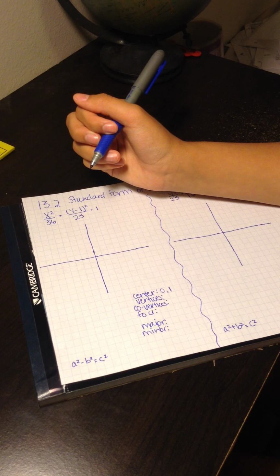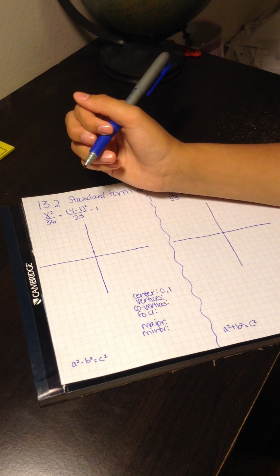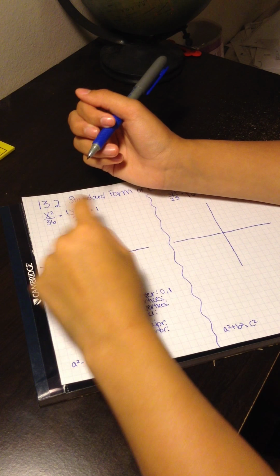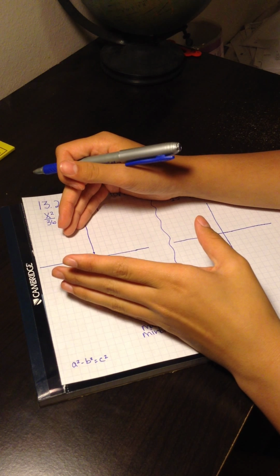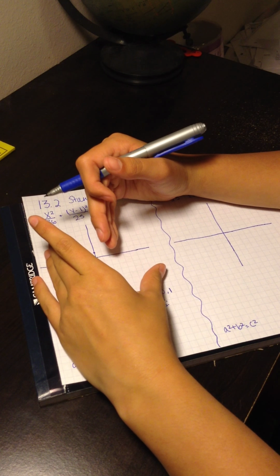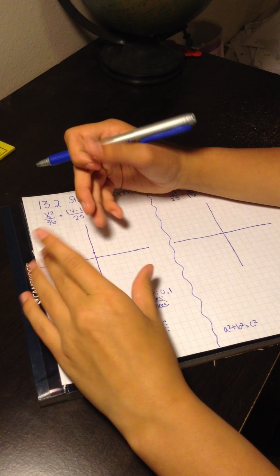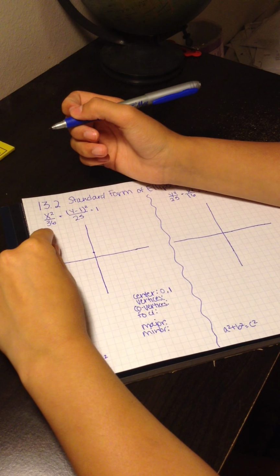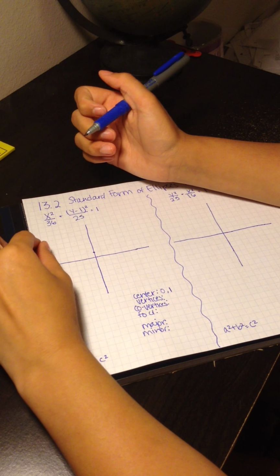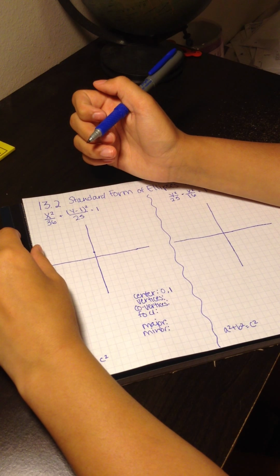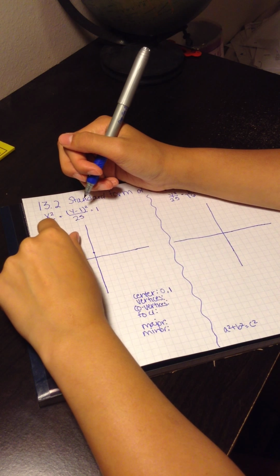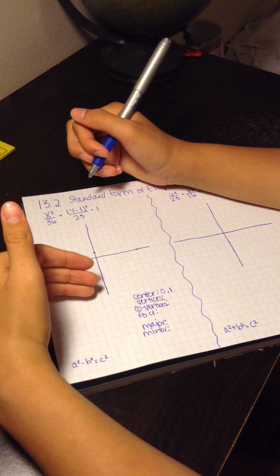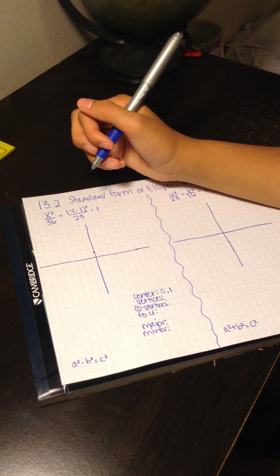Okay? And with that, we need to find our vertices. So this is A and this is B. And what those represent is the direction that it goes, how wide it is and how long it is, okay? So in this case, it runs horizontal because x is bigger. If y was bigger, y would be in front and it would run vertical.